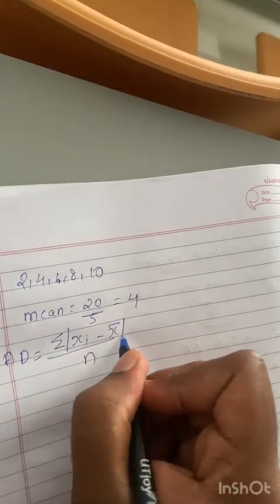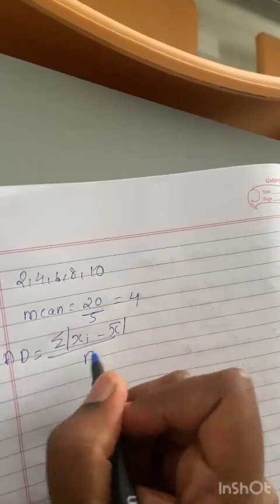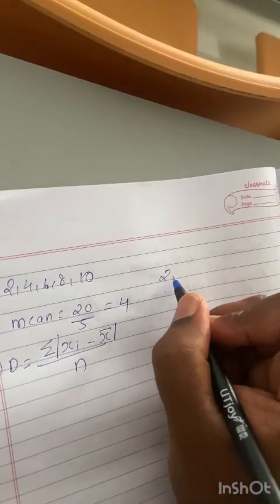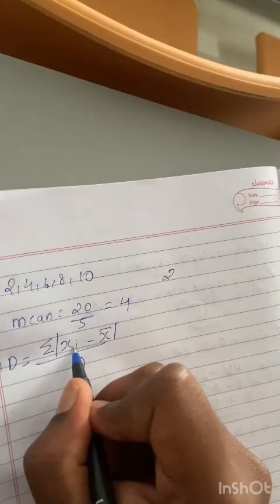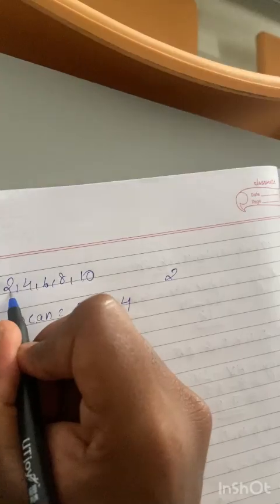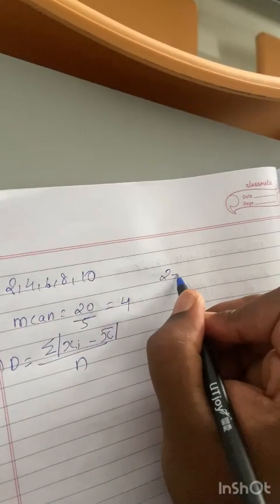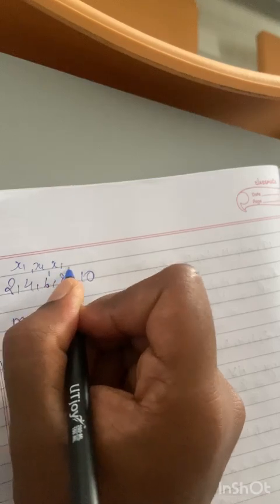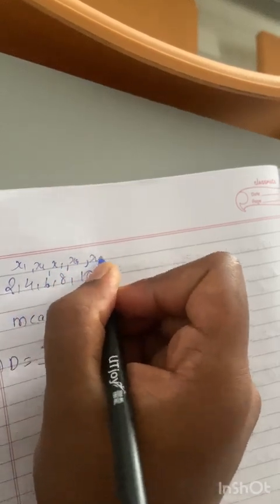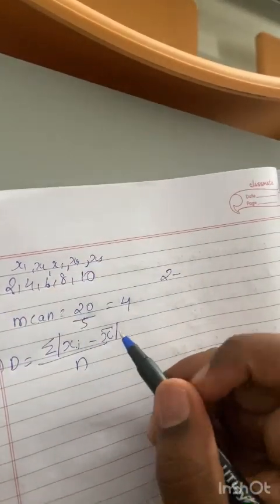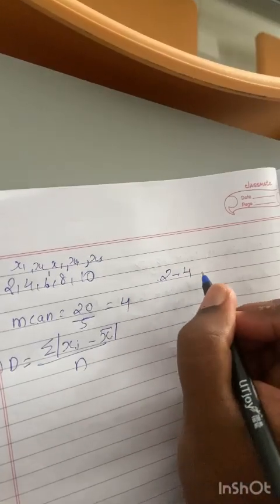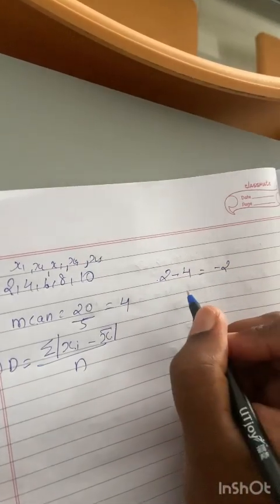I have drawn 2 lines in this, right? So this is xi minus x bar. What is xi here? 2, this is x1, this is x2, x3, x4, x5. So I will be subtracting all these values. When I subtract 2 minus 4, I get minus 2.